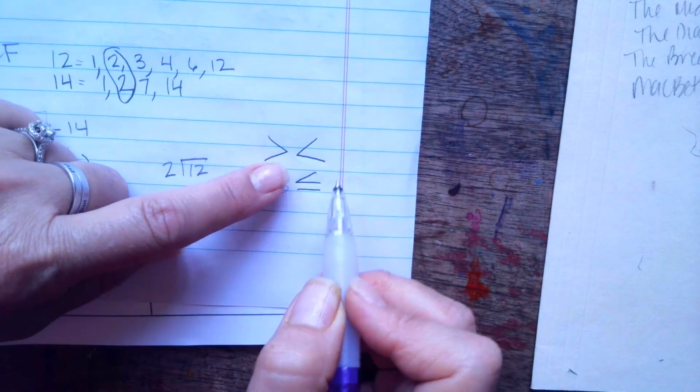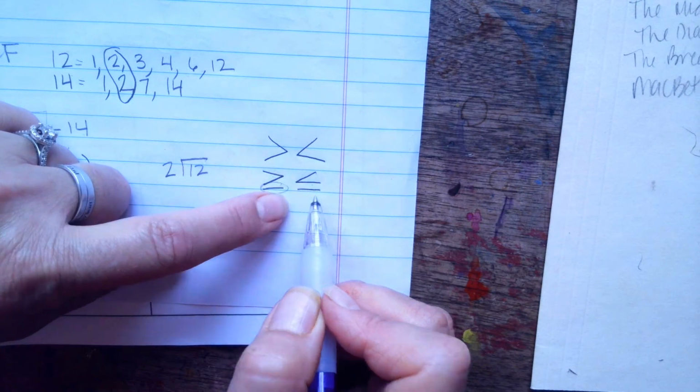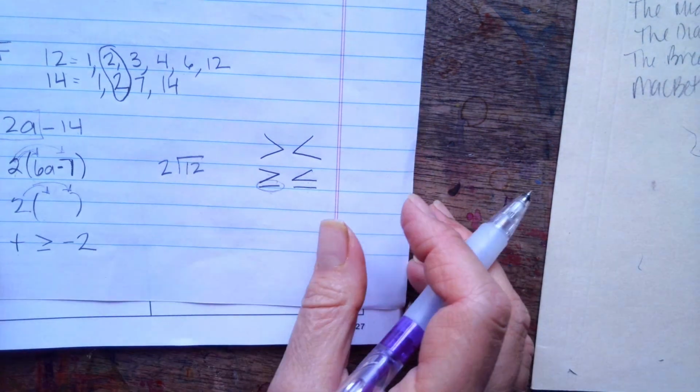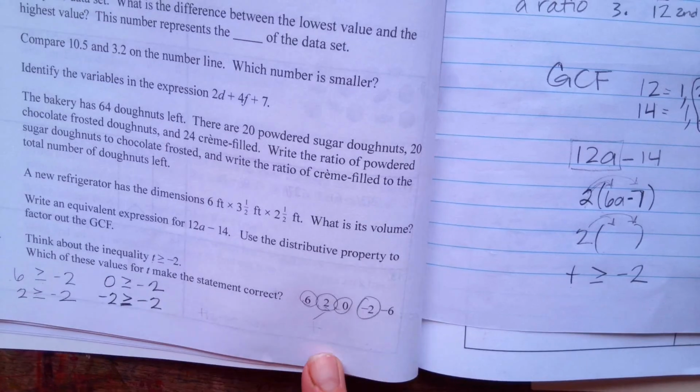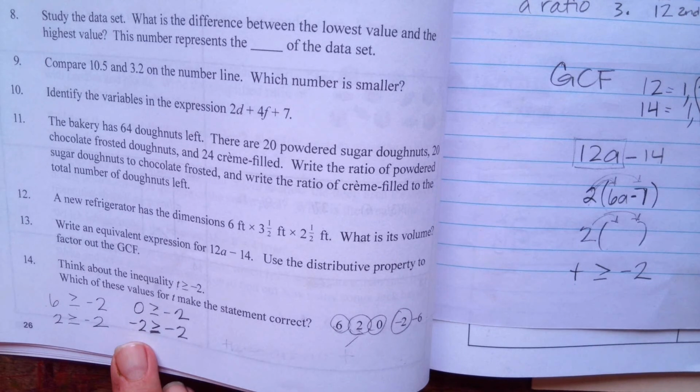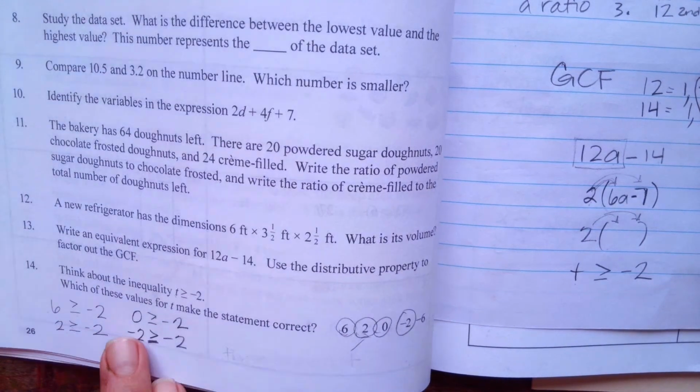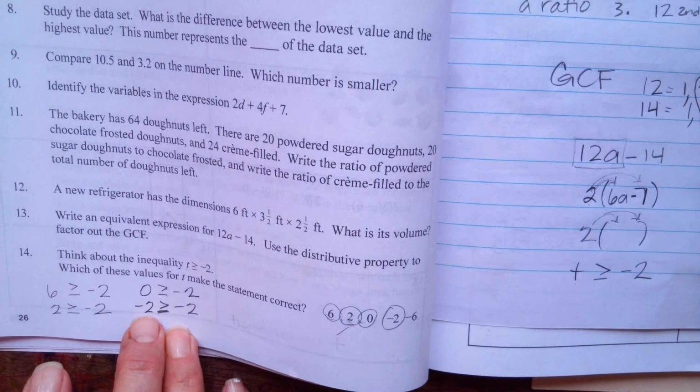This line down here says it could be less than or it could be equal to. Yeah, I remember learning that. Okay, well, I'm teaching it to you now, Missy. So is this true? Yes. Okay.